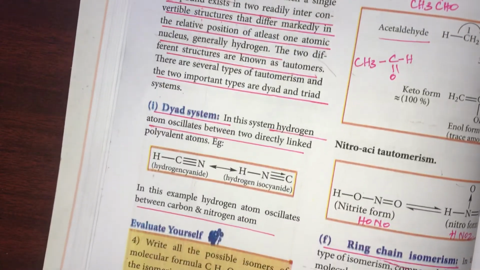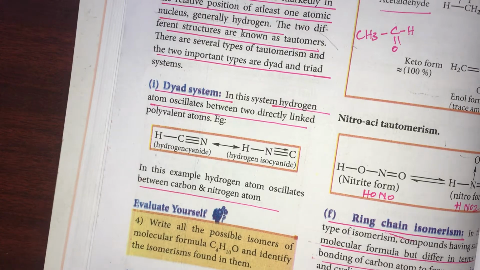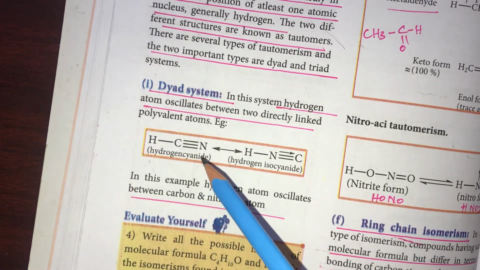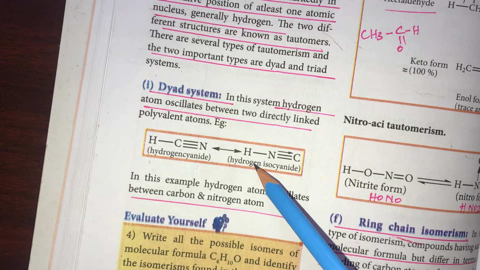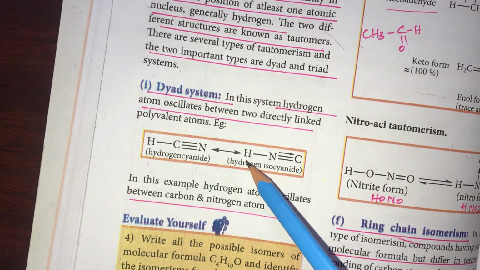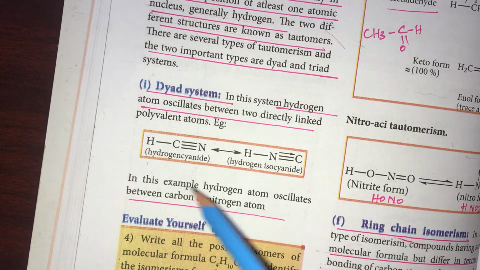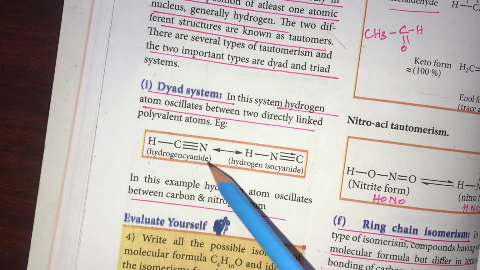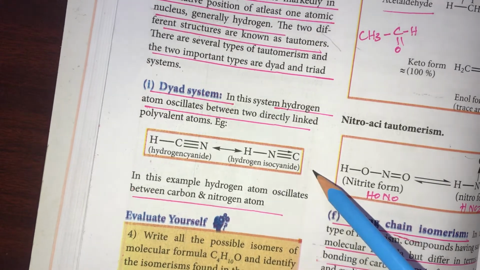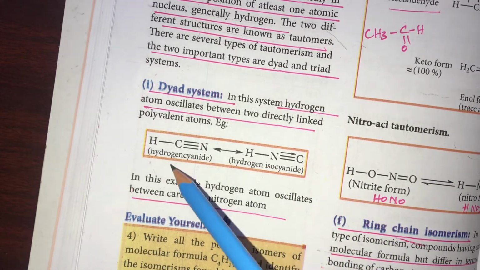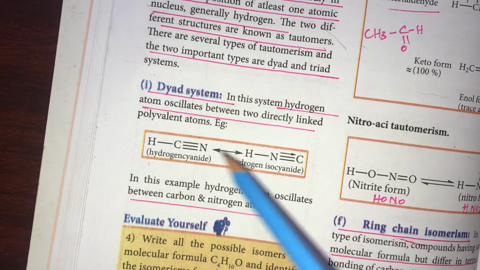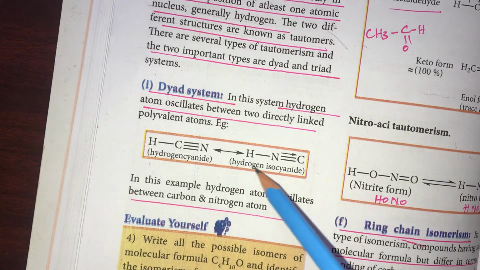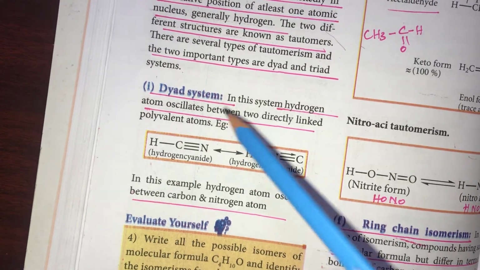The first type is the dyad system. Hydrogen cyanide, HC triple bond N: the hydrogen can be interconverted and get attached to the nitrogen, changing to HN triple bond C, hydrogen isocyanide. So the hydrogen oscillates between two atoms. This is called the dyad system.